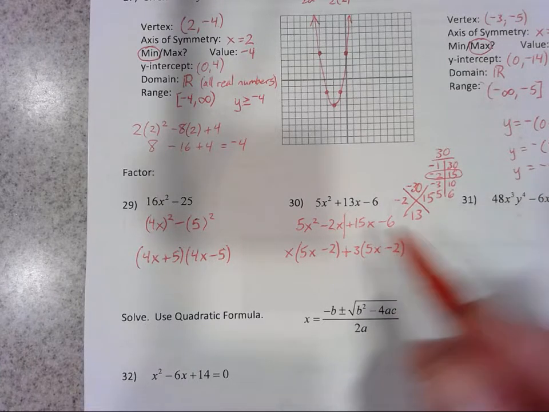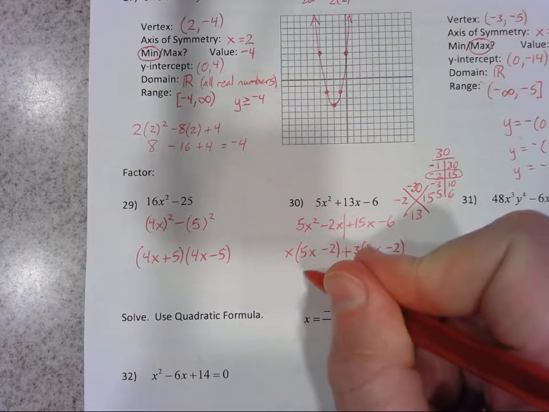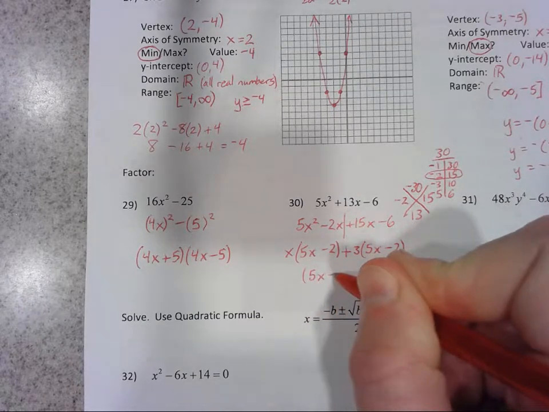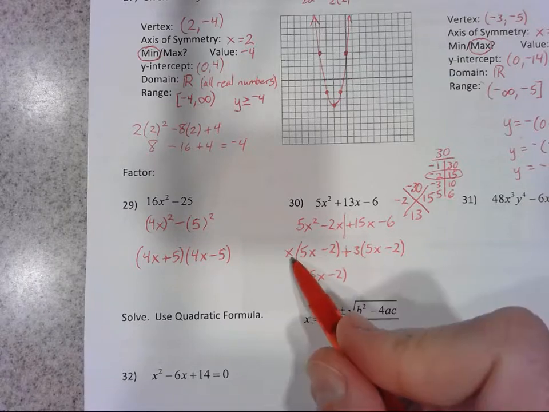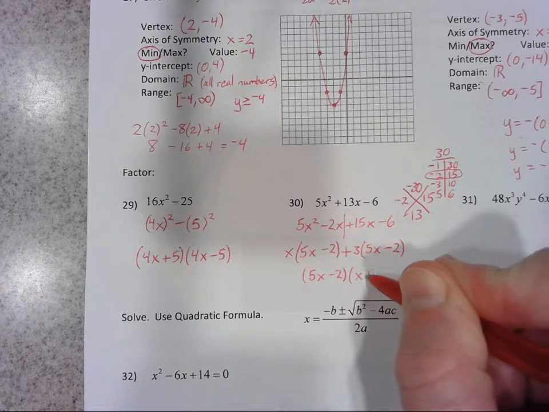If we did this correctly, 5x minus 2, what's in the parentheses has to be the exact same thing. So 5x minus 2 will be one of the factors, and what's in front of those parentheses, x plus 3, gives me the other factor.